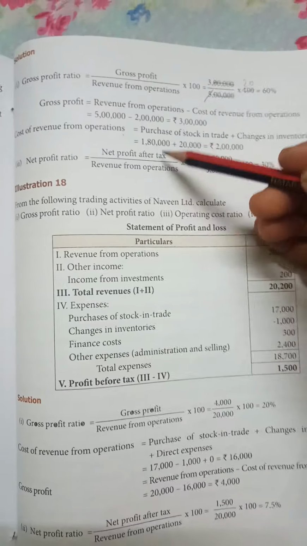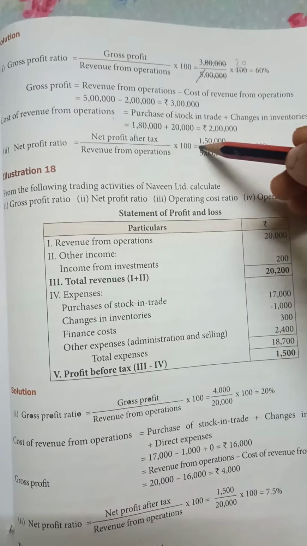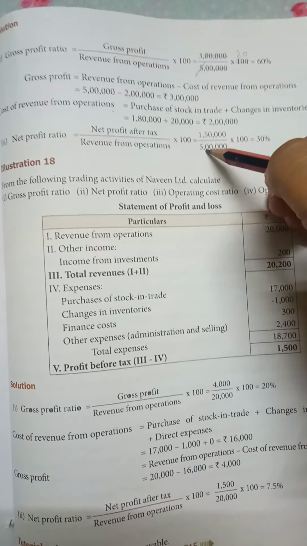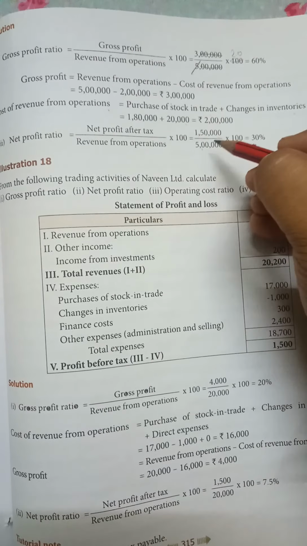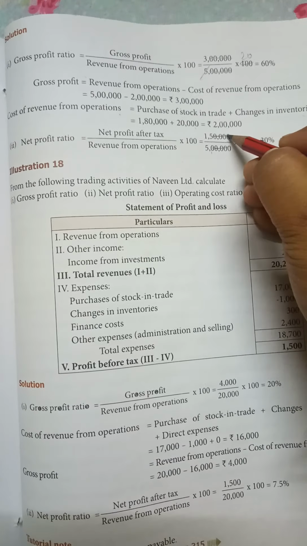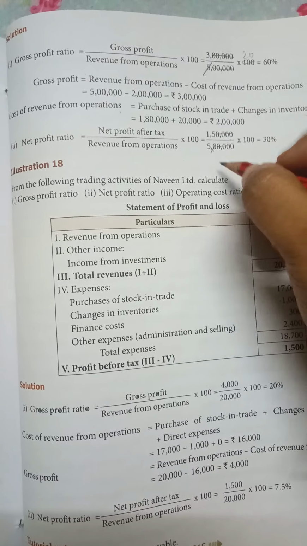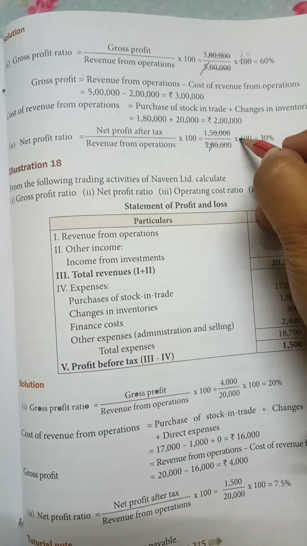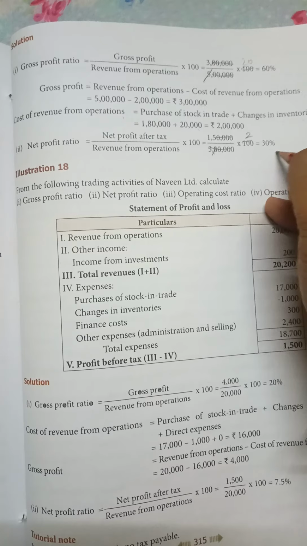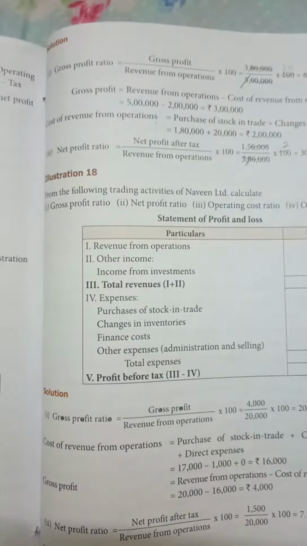So now net profit after tax 1,50,000 divided by revenue from operations. Already we have revenue from operations value as 5 lakhs. Just apply that in your formula. Cancel these values. 50 into 2 times is 100. 15 into 2, you get 30% as your net profit ratio.